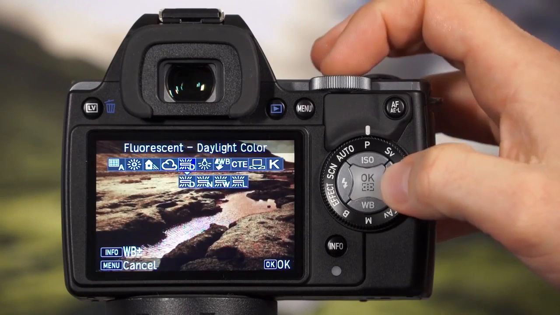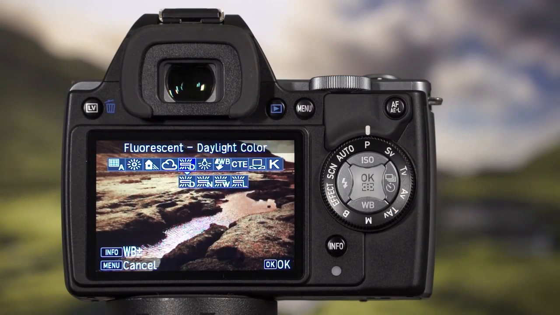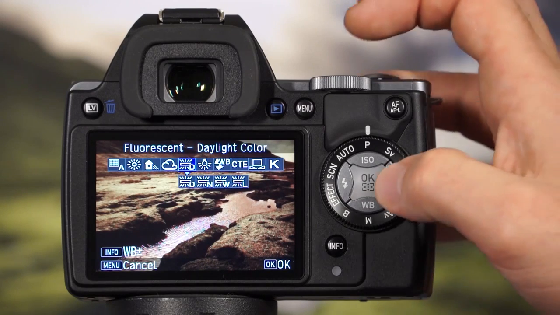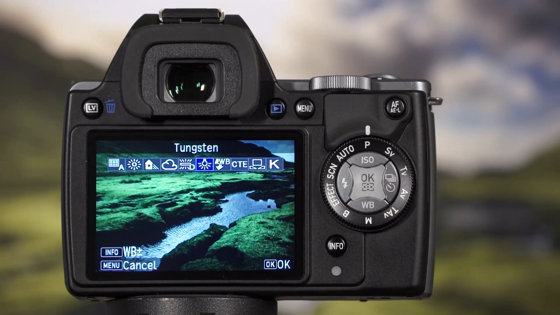The Fluorescent Light setting is great for taking pictures under fluorescent lighting. With the KS1, you can choose one of 4 different fluorescent white balance options, depending on the type of fluorescent light that you're shooting under. The next white balance setting is tungsten. This is a good setting to use when you're shooting pictures under common light bulbs. It reduces the reddish tones in a picture. This setting is marked with a light bulb icon.